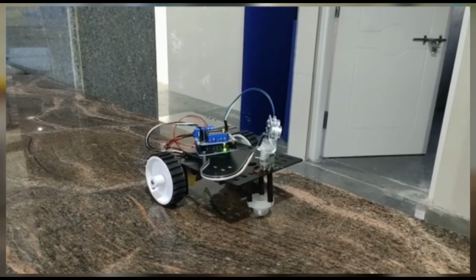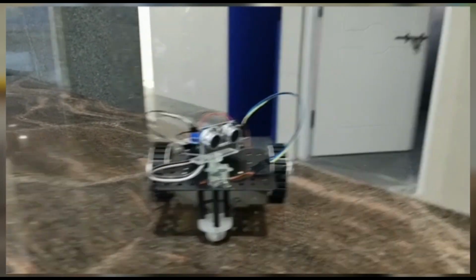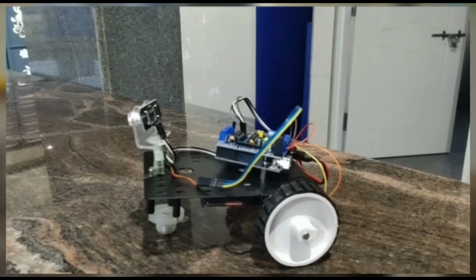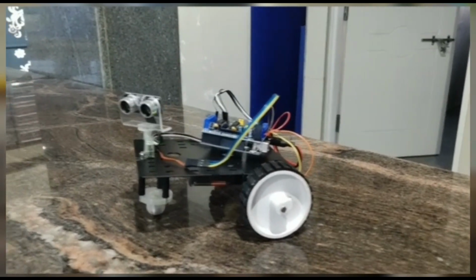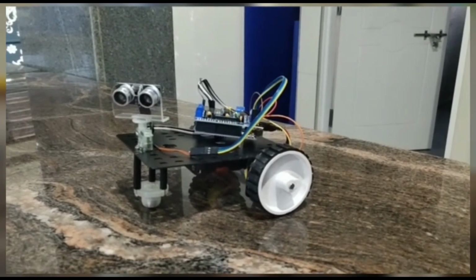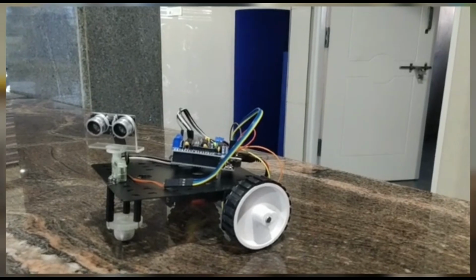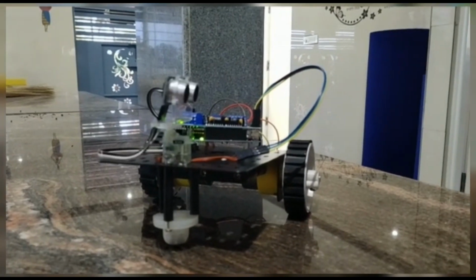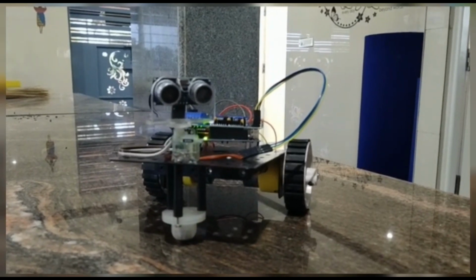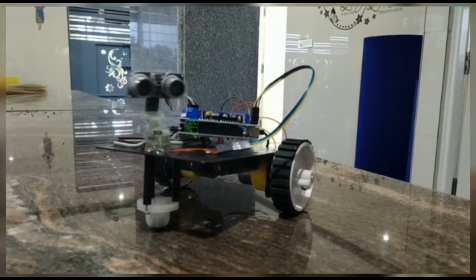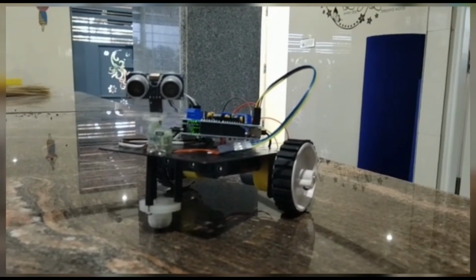It works on the principle that first the sensor senses any obstacle in its path and then sends the signal to the Arduino. The Arduino receives the signal and decides on the action to be taken, and the robot moves in the path where there are fewer obstacles. We are still working on the code as there are some errors.